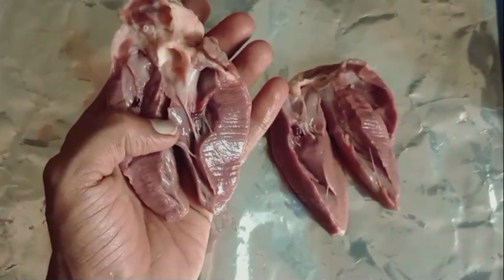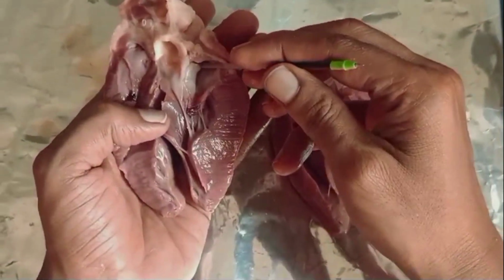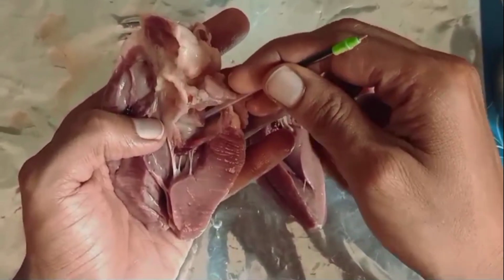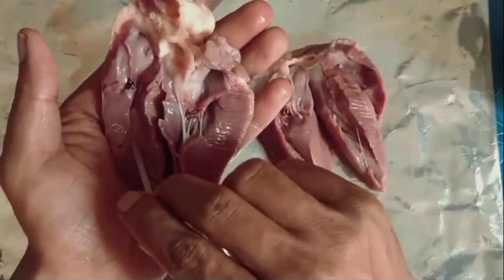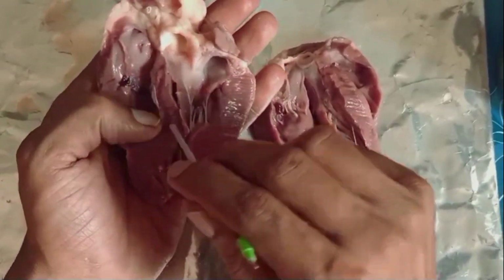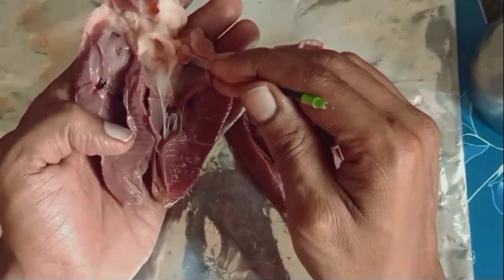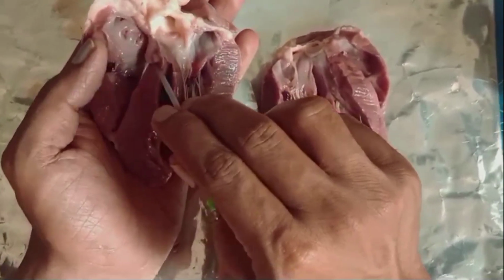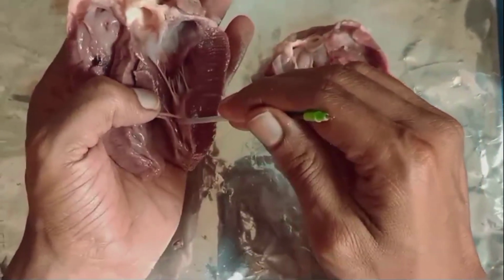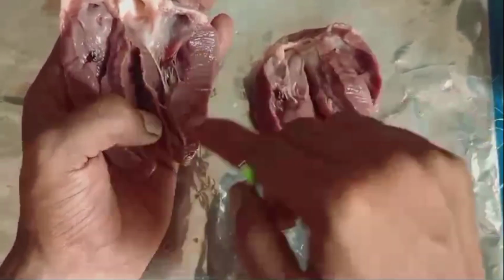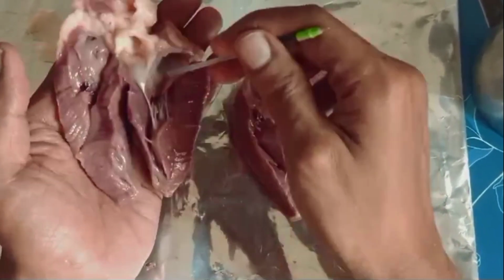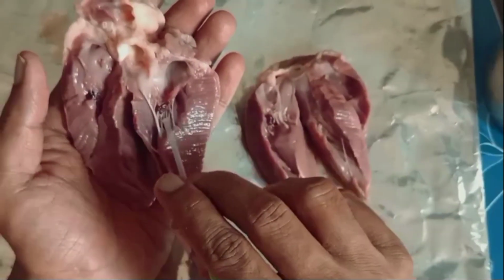This is the upper chamber through which the blood enters. You can see the blood vessels which originate from the right ventricle, right? So both the upper chambers we are observing here, and these are the lower chambers. Actually, because of some miscutting, it went wrong. The upper chambers open into the lower chambers. You can see this one.